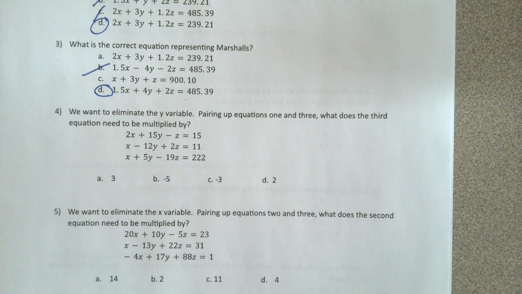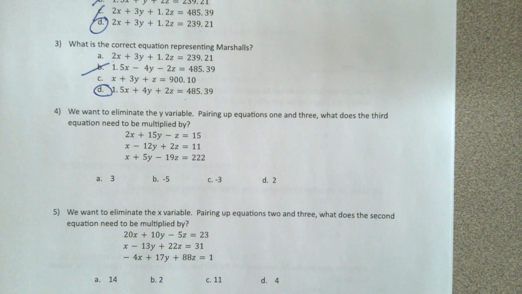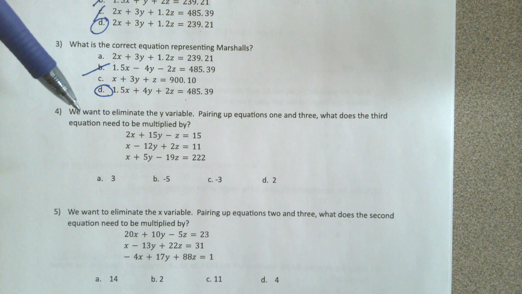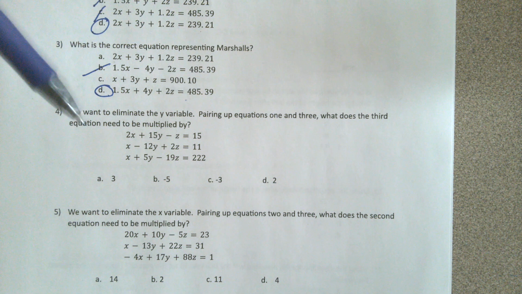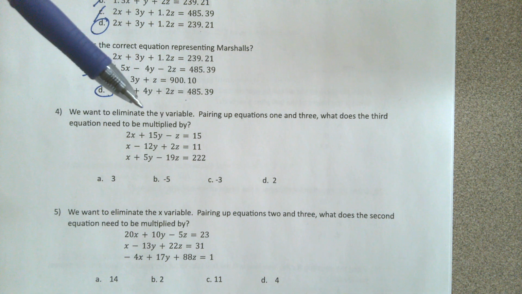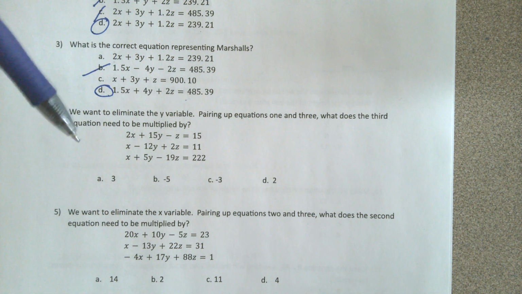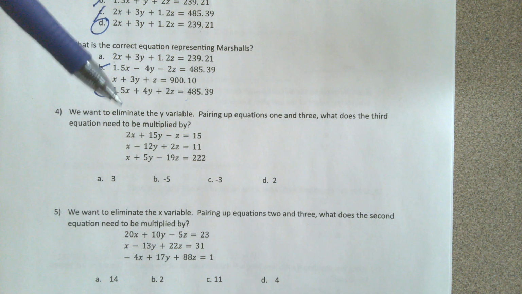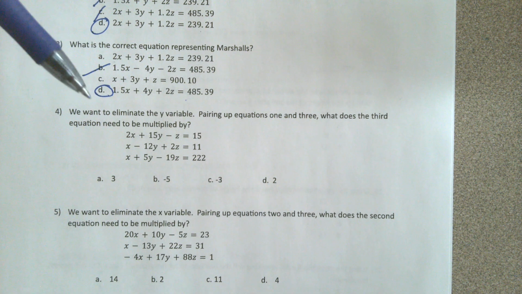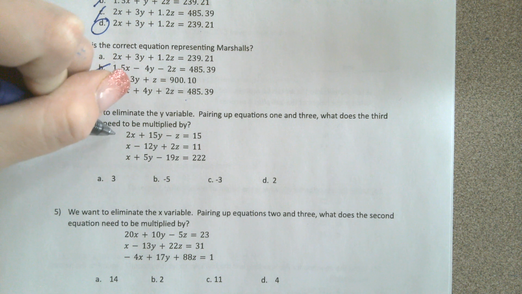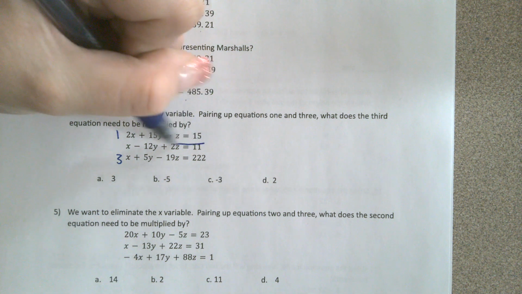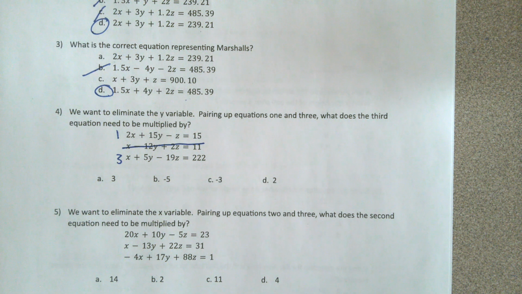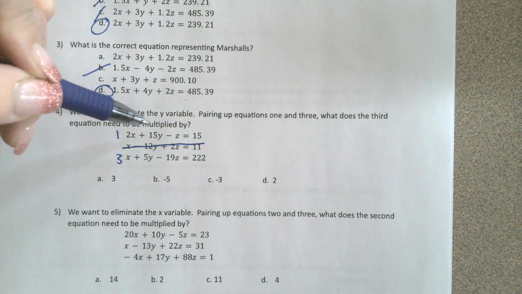All right, those were all with the table. Now we're on a new problem. We want to eliminate the Y variable. Pairing up equations 1 and 3, what does the third equation need to be multiplied by? This looks a little complicated. It's not. We're not solving all of this. We are just doing a setup, if you will. Pairing up equations 1 and 3. So these 2. So I can even mark out the second equation and ignore it. What does the third equation need to be multiplied by?